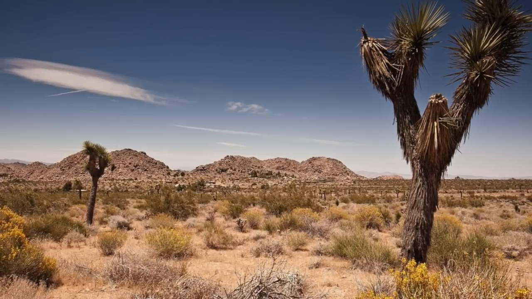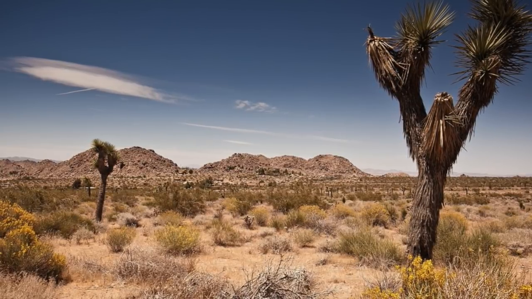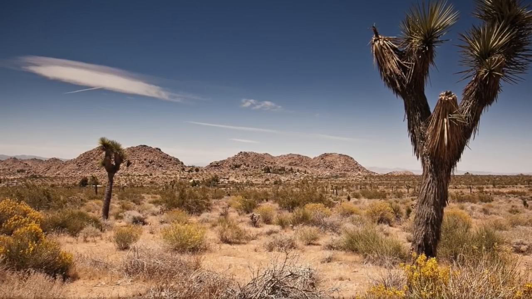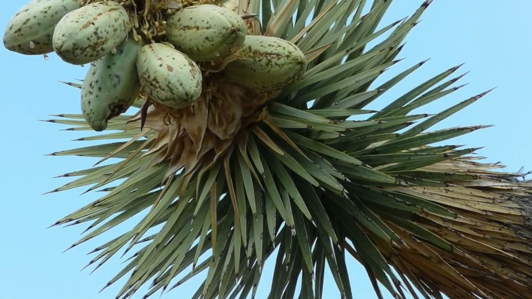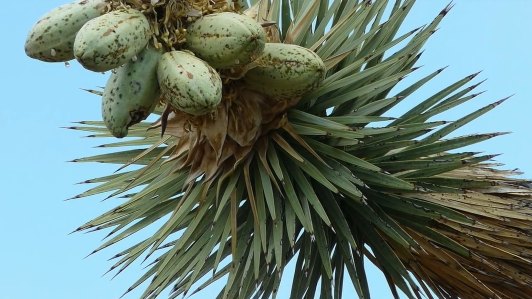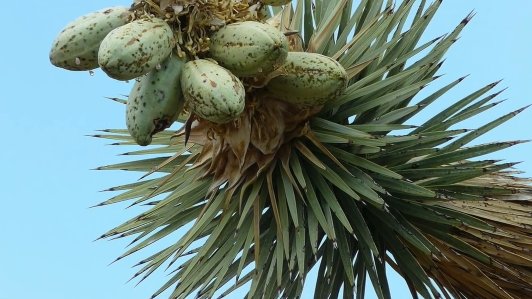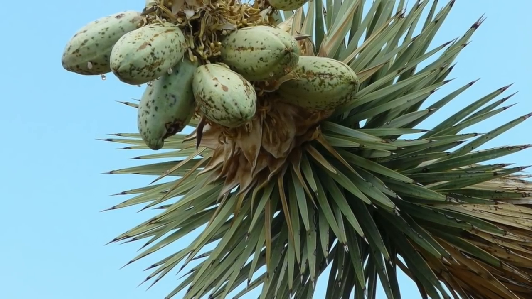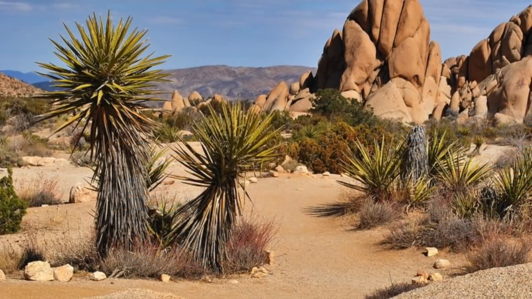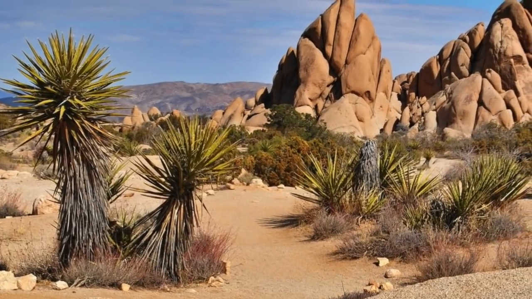Joshua trees can live for hundreds of years, and some specimens even survive for 1,000 years. The tallest of these trees can reach about 15 meters, or close to 50 feet. In 1987, the fifth album from Irish rock band U2 was titled The Joshua Tree, and it was named after a tree where the band was photographed near Death Valley National Park in California.